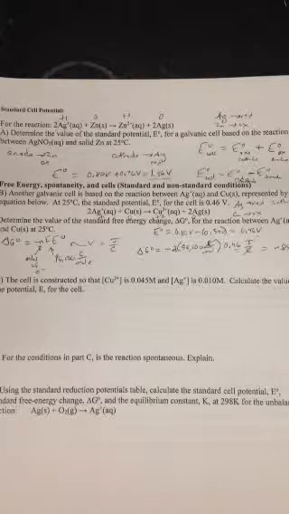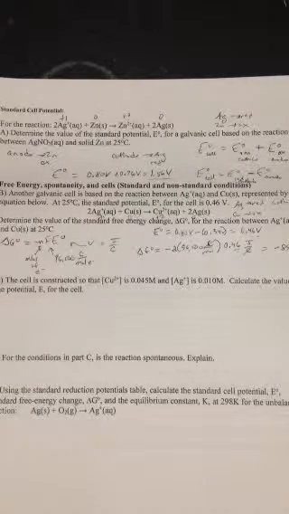All right, for this problem, we're going to be taking a look at non-standard conditions. Normally, standard conditions imply 25 degrees Celsius, 1 molar concentrations for our solutions, and 1 atmosphere for our pressures, and obviously those standard conditions don't always apply. So we're going to take a look at how we deal with cell calculations and finding the cell potential, or the cell voltage, if we have non-standard conditions.